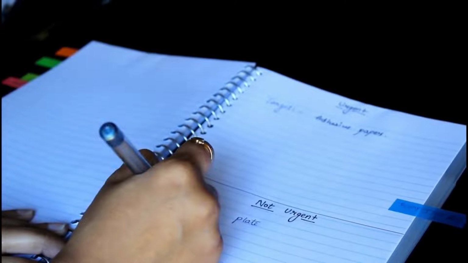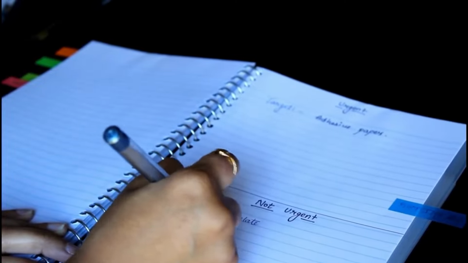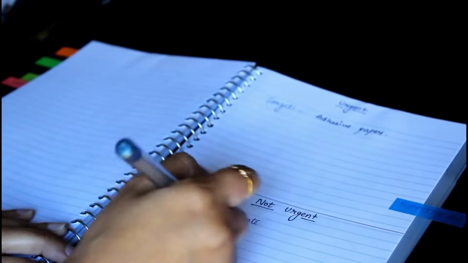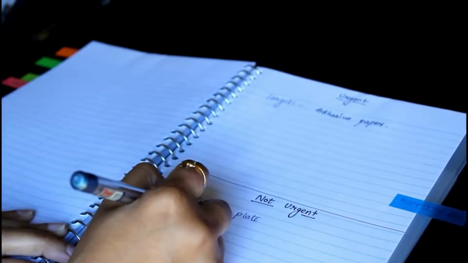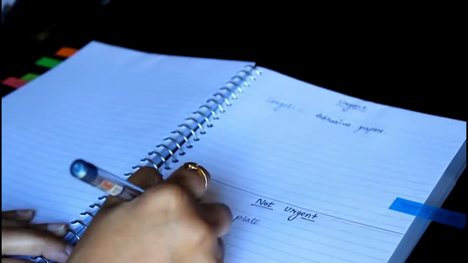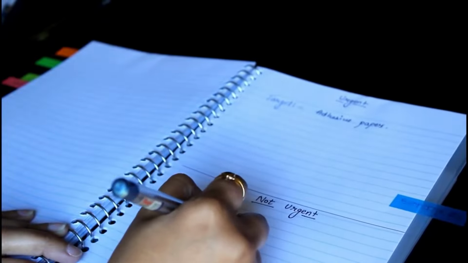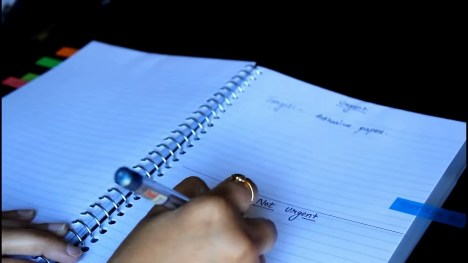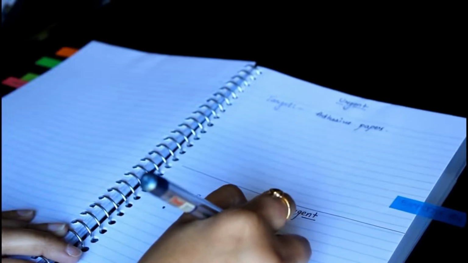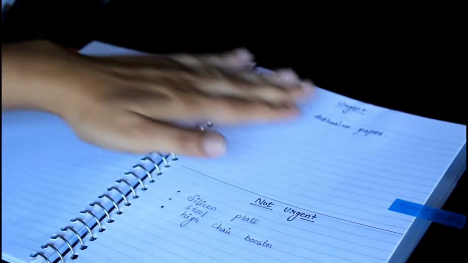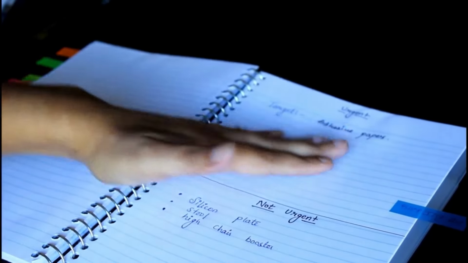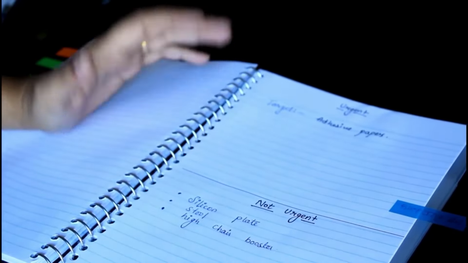Whenever it is possible, I'll order it online or I'll shop. And on the top I'll write down all the things that are urgent to buy, like groceries or anything which is related to my work, or just anything which is urgent. So yeah, this is how you can go ahead and plan your weekends and shopping.